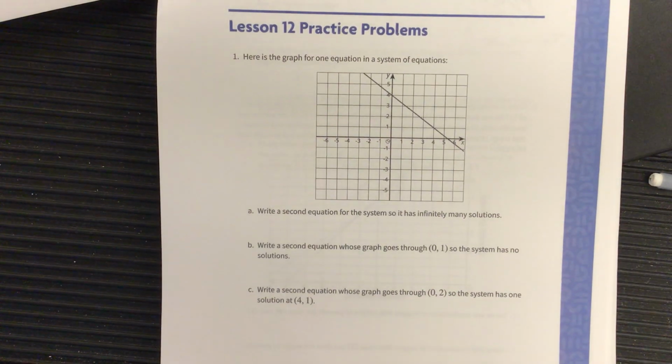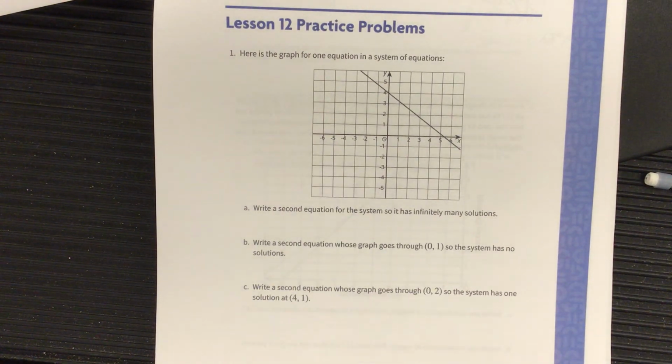Question. Josh, would you read it, please? Here's a graph for one equation in a system of equations. Write a second equation for the system so it has infinitely many solutions. All right, so what does that mean if we're going to have an infinite number of solutions? Exactly. The same line, right? So that means we've got to figure out the equation of this line.